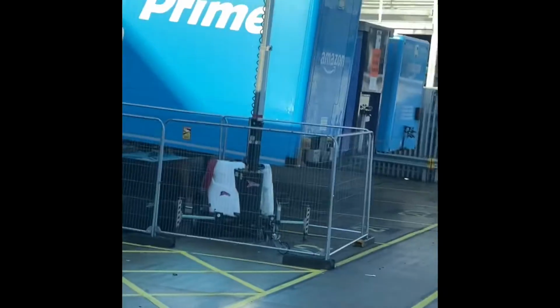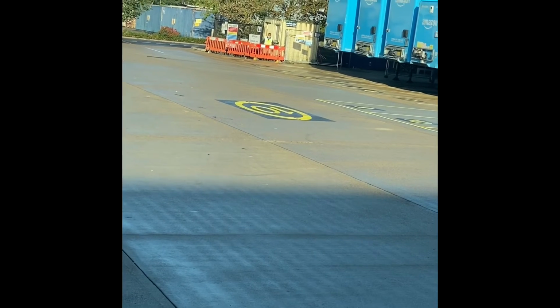So that is it. Another reason, for instance, the trailer that got stuck under the motorway bridge, it was not even a low bed, it was a flat bed.